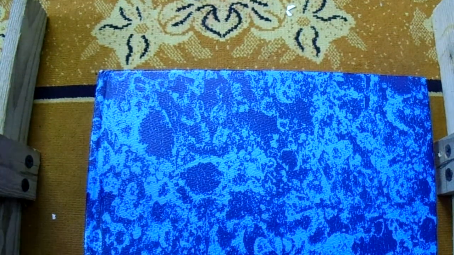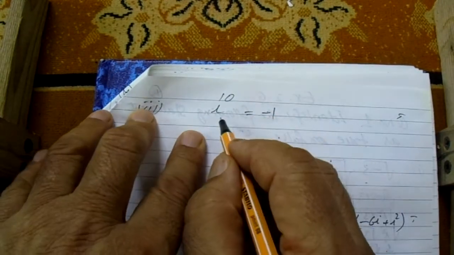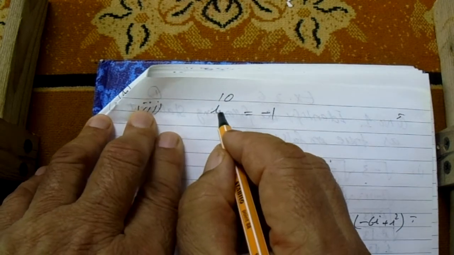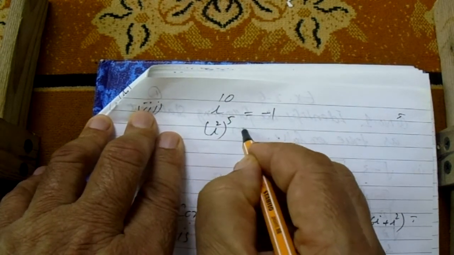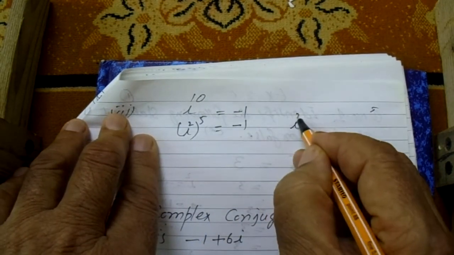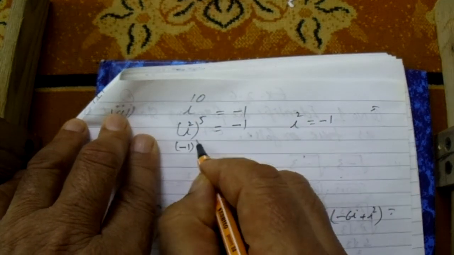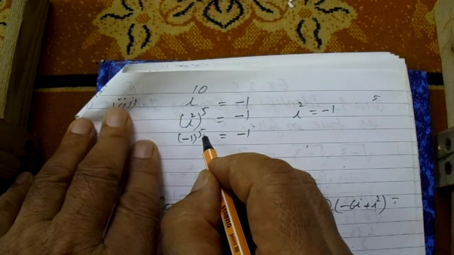Now the third part of this question is like this: iota to the power 10 is equal to minus 1. Now we write iota 10 in this form: iota square to the power 5 is equal to minus 1. We know that iota square is equal to minus 1. We write minus 1 to the power 5 is equal to minus 1. Now the power is odd.